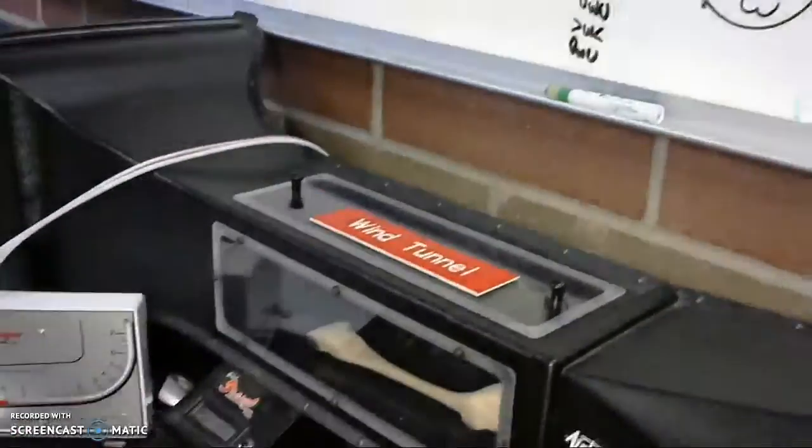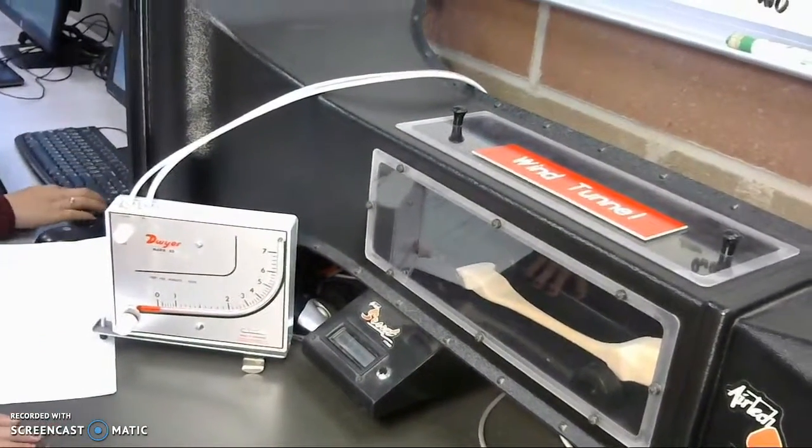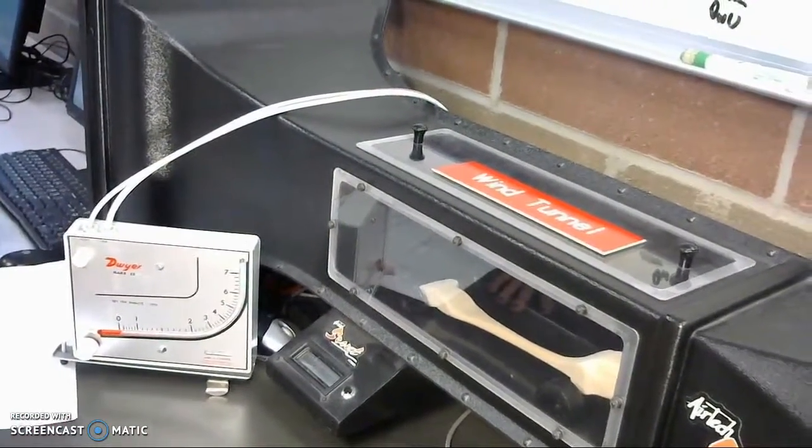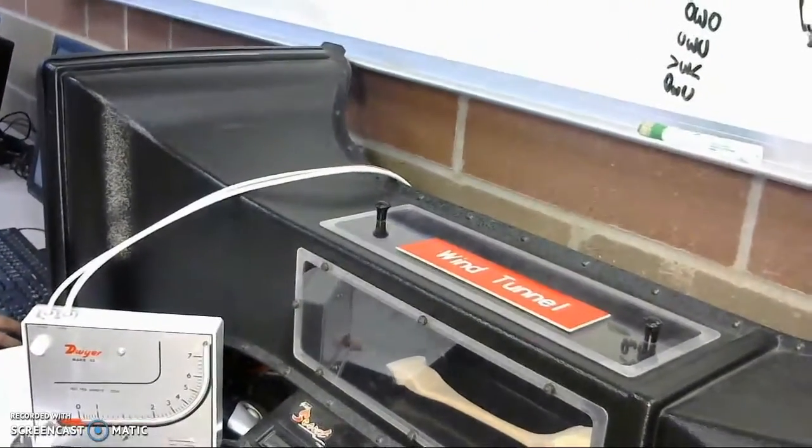This is the speedometer. It'll move up. 1 is 1,000. And 1,000 what? It is 1,000 feet per minute. Okay.